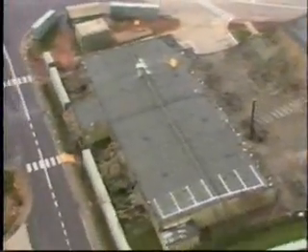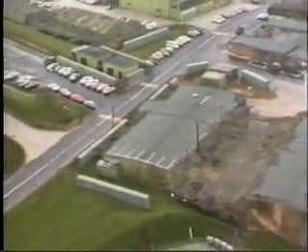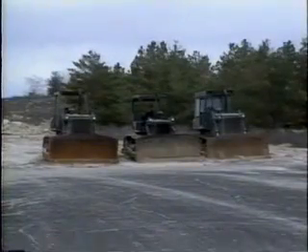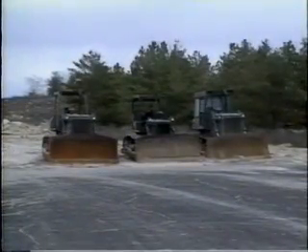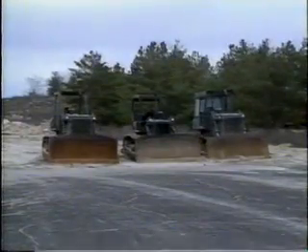In areas without natural cover, liberal amounts of camouflage netting may also be used on facilities and vehicles.